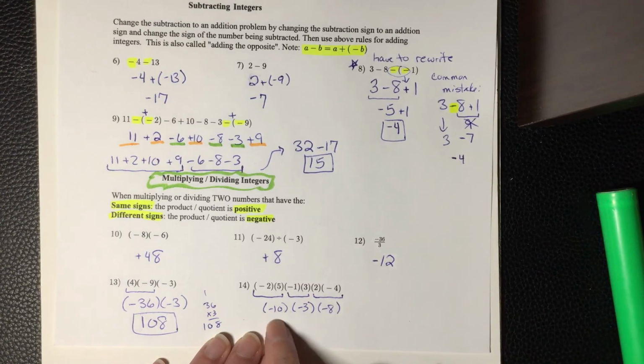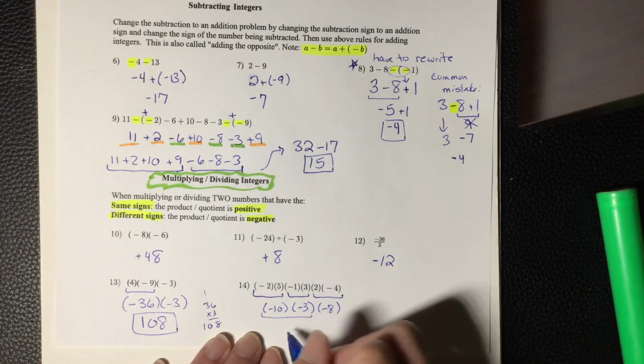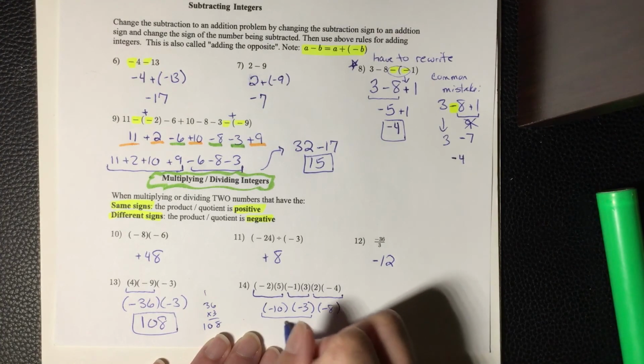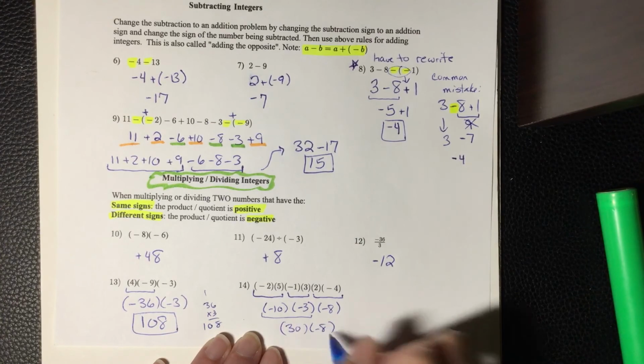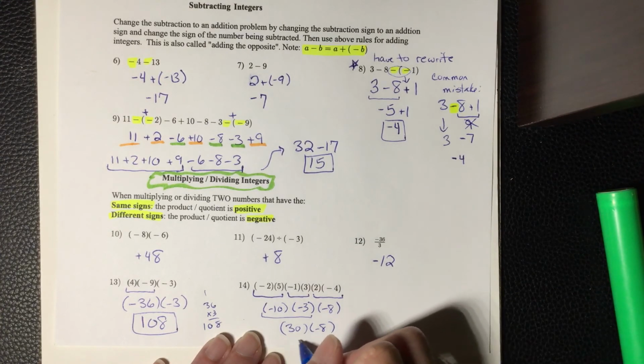I'm keeping parentheses to indicate that I'm multiplying. Now once we get to here, I pick 2 of these and multiply them together. That would be positive 30 times negative 8. A positive times a negative is a negative, and that gives me negative 240.